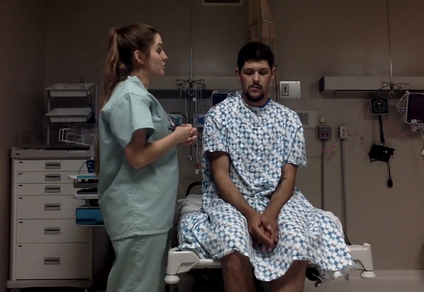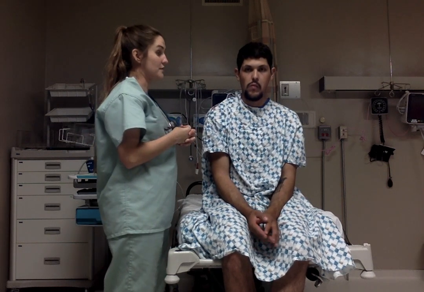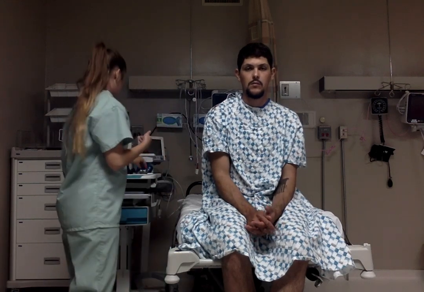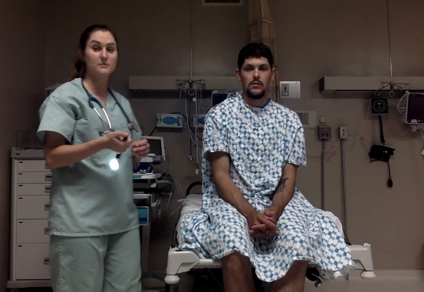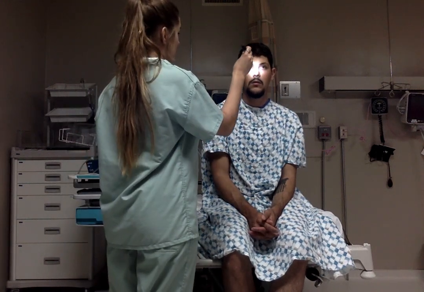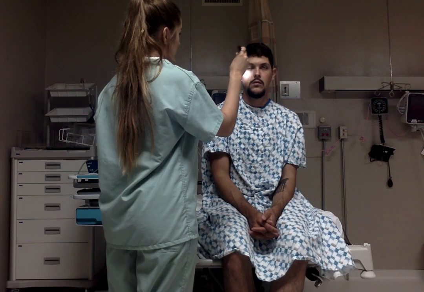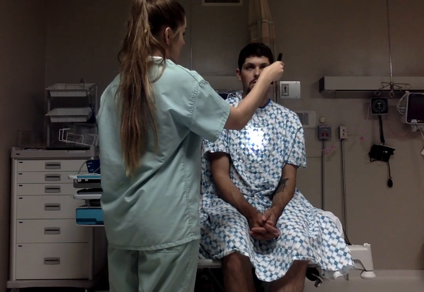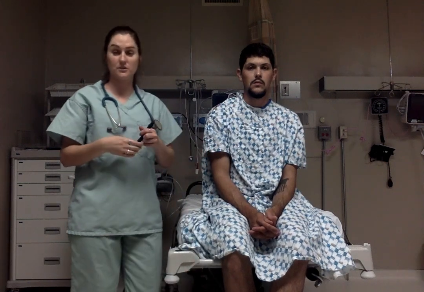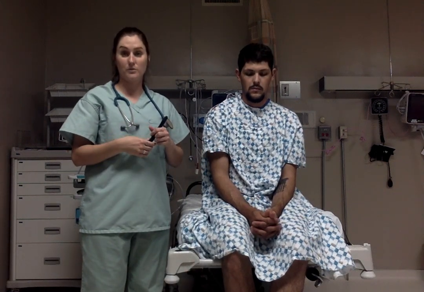And then I'm going to look at the pupillary response with a direct and consensual reaction to light with the pen light. I'm going to shine the pen light in the patient's eyes and look straight ahead. Perfect. And direct and consensual on this side. Great. The patient's pupils are 4 millimeters and they dilate to light, which is appropriate.